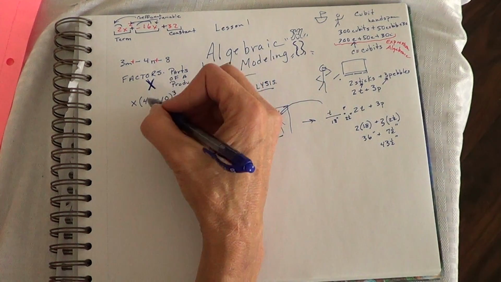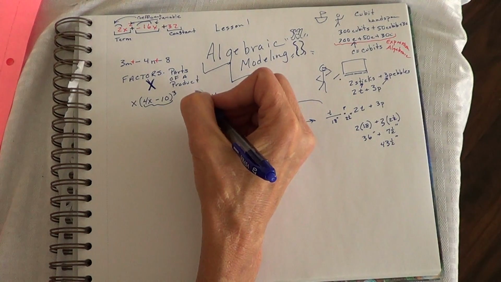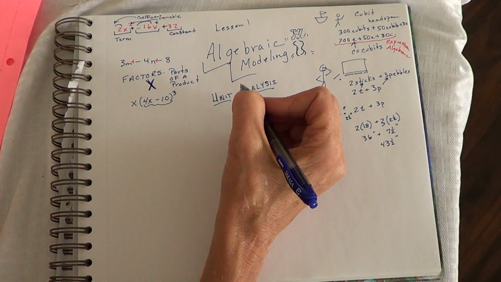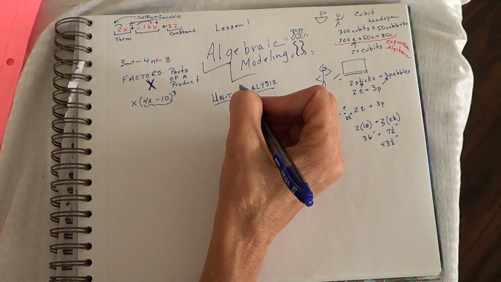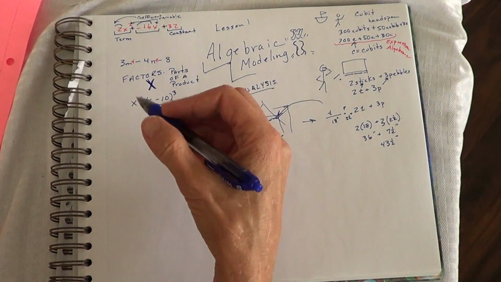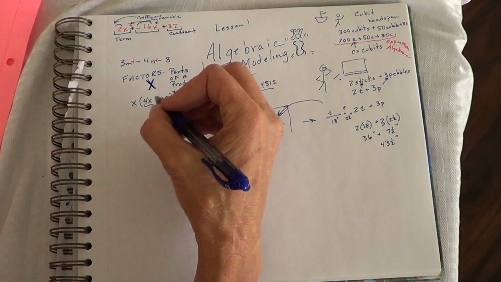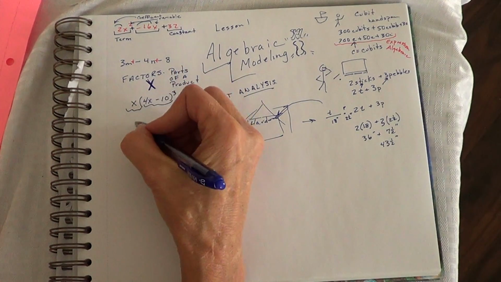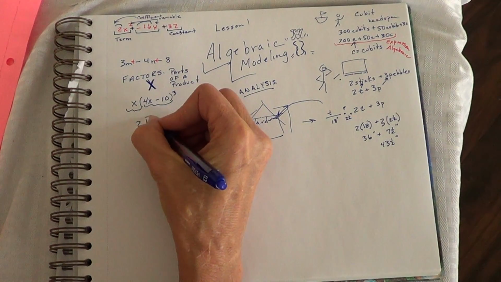And why would 4x minus 10 be considered a factor? Let's talk about that when you come into class. I'm not going to tell you. I want you to think these things through before you come to class. Leave some space in your notes. Okay? So, why are there two factors?